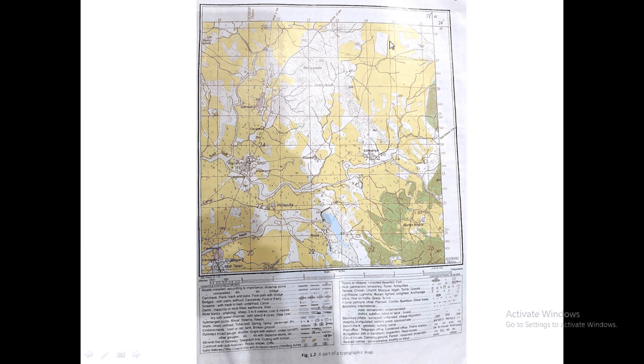So this is asking for this cell. Which is the spot height in this cell? That is the 23 easting, this vertical line, and the 27 northing, the horizontal line. If you can see, there is a number written, 327, and nearby there is a small dot.